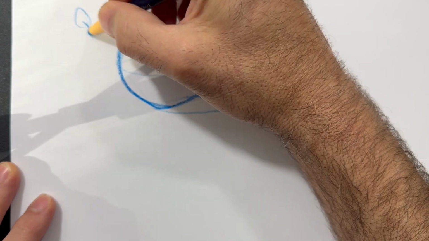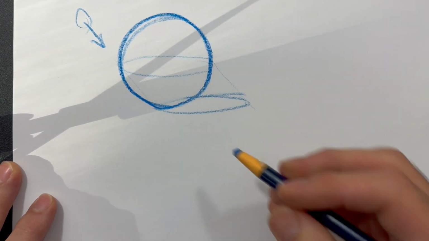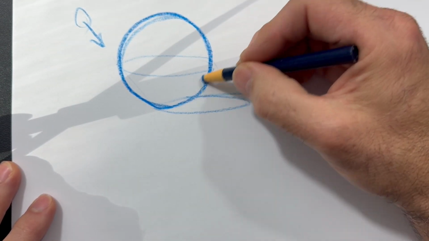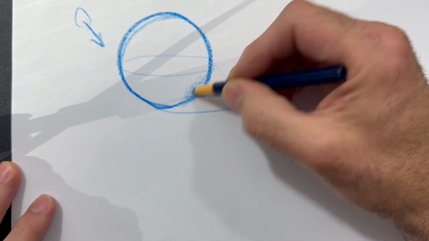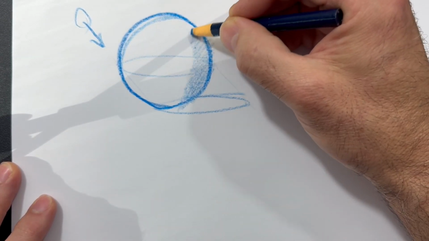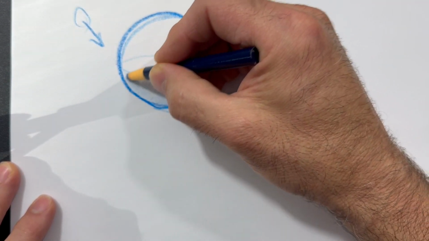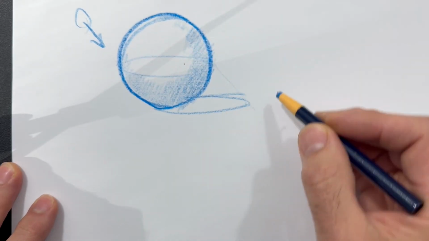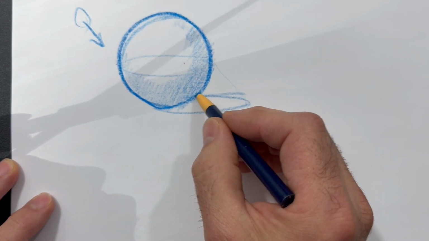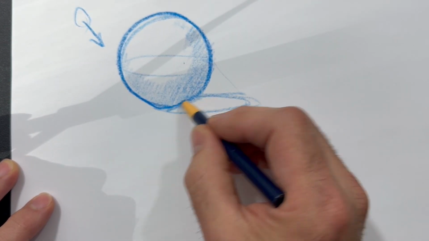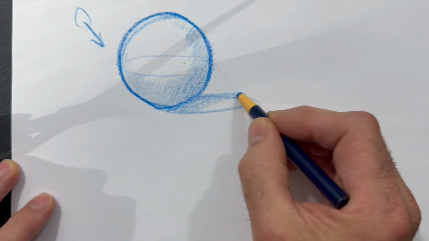sorry, this is assuming a top left lighting, means our shading is happening on this side of it mostly, right? And then our cast shadow here on the ground, usually a little darker, closer to the object and kind of fading off.